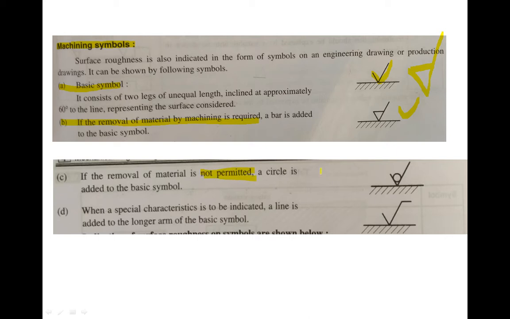If you add a circle to the basic symbol, then this shows that the removal of material is not permitted. When a special characteristic is to be given, then a horizontal line is added to the longer arm of the basic symbol.